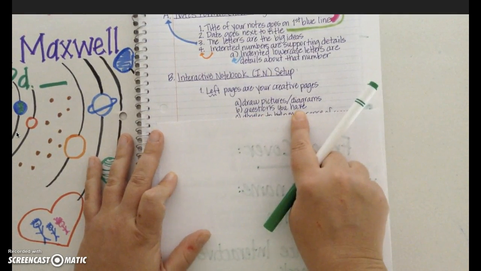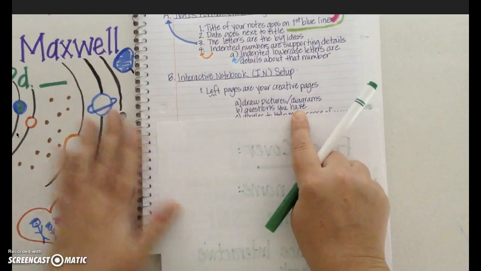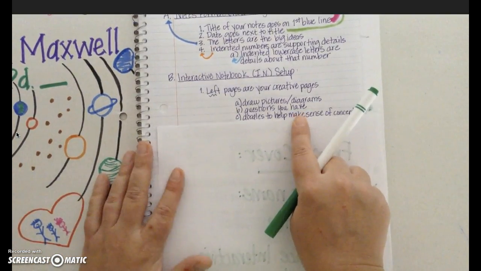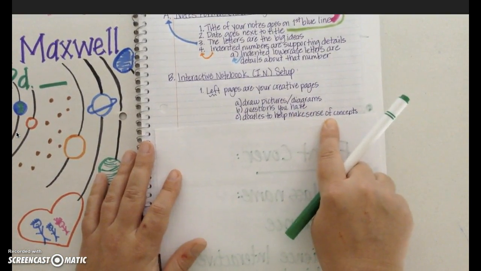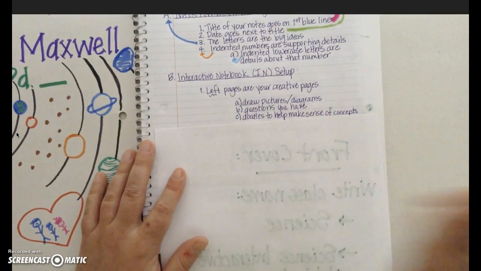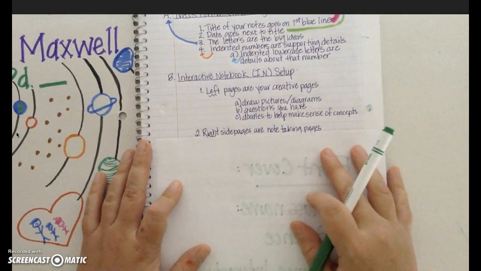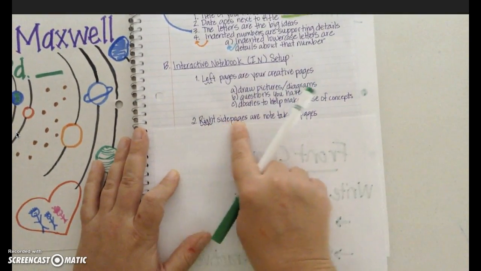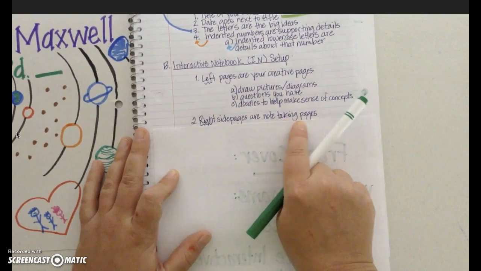Questions that you may have, you're going to write those down as we're going through the lecture notes. You might want to jot them down on the left-hand side. Doodles to help make sense of the concept. So if you're a visual person and you need to draw stuff out, that's where you would do it as we were taking notes. Number 2, the right side pages are note-taking pages.